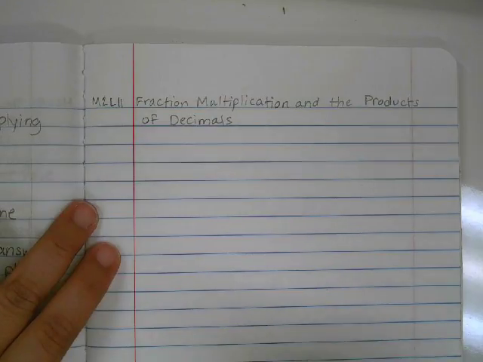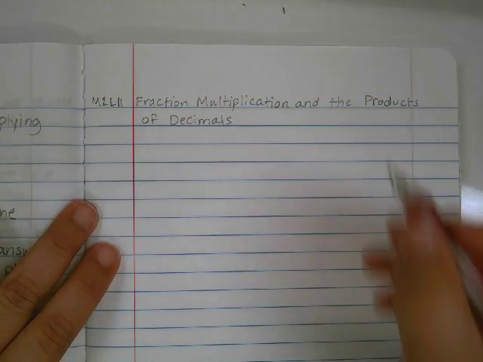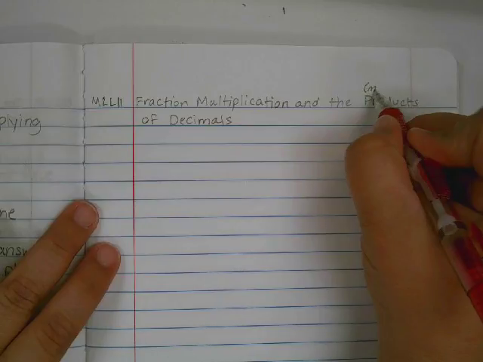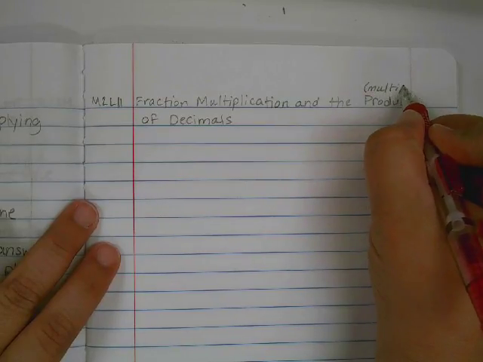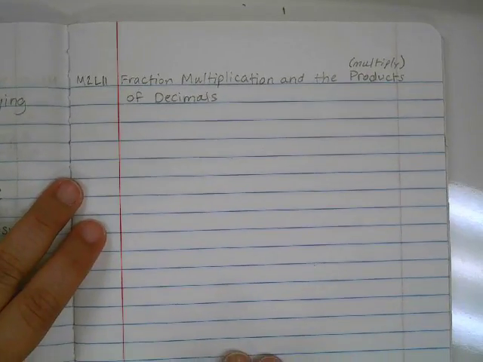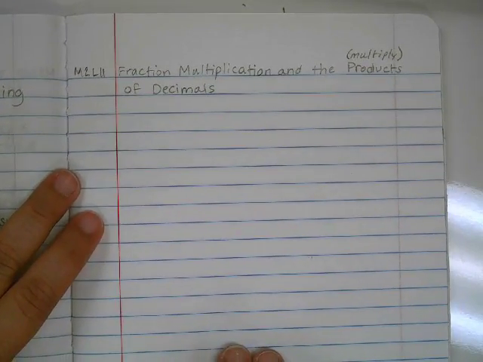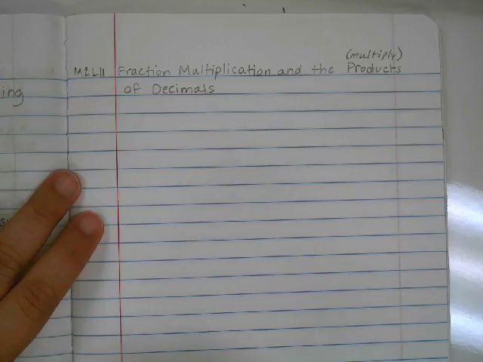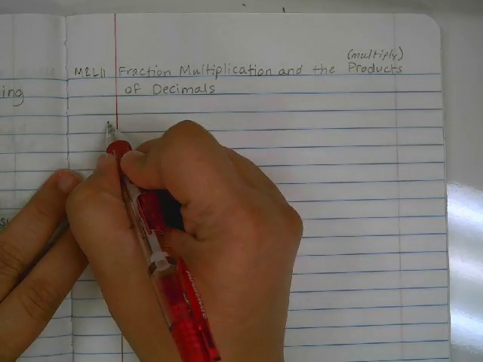If you remember a few lessons ago, I told you that the word product means to multiply. So today we're going to be talking about the connections between multiplying fractions and multiplying decimals.